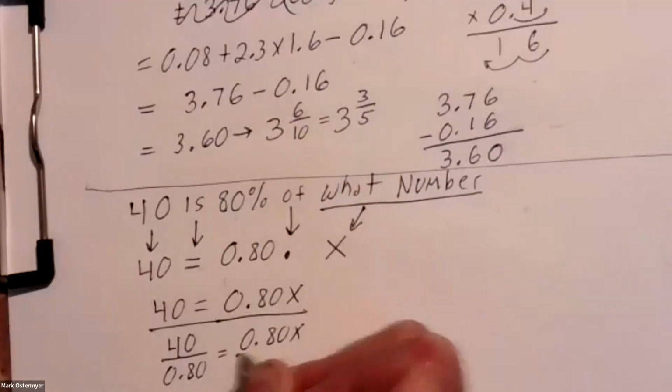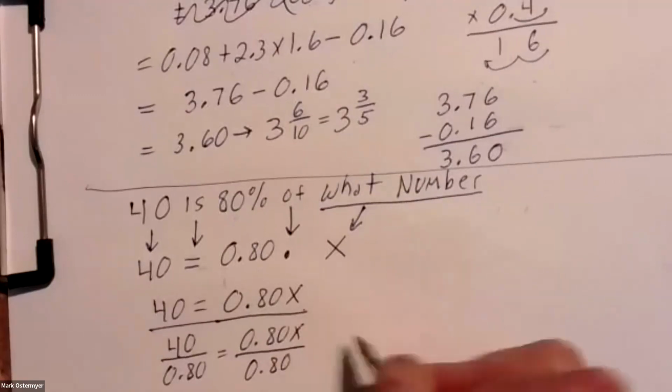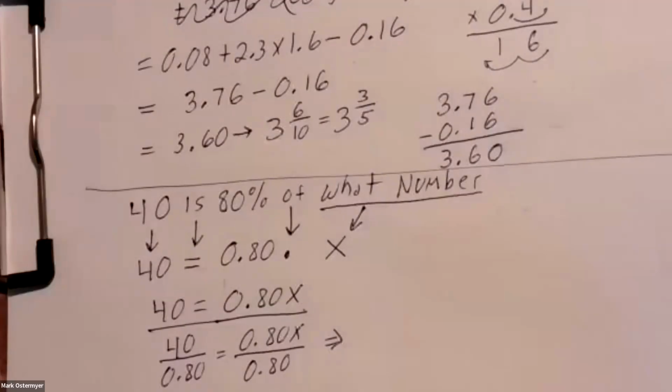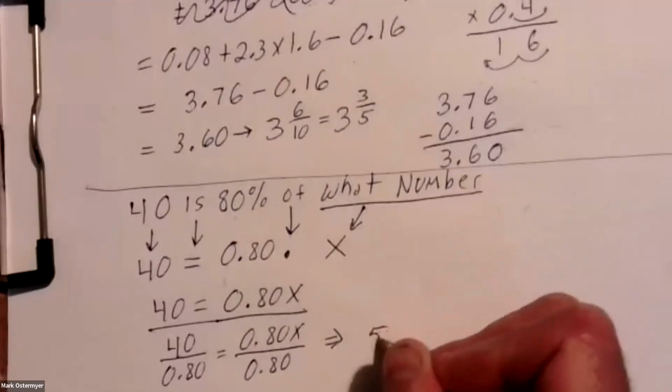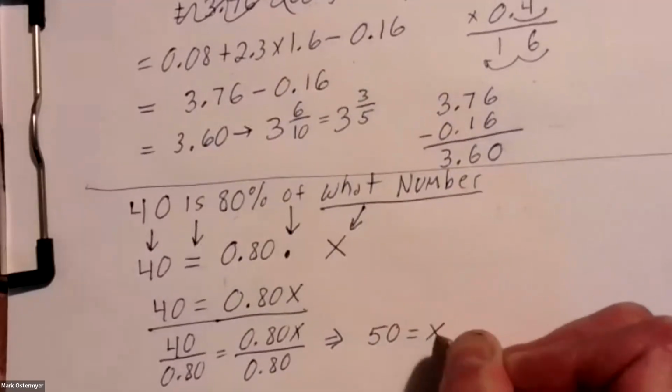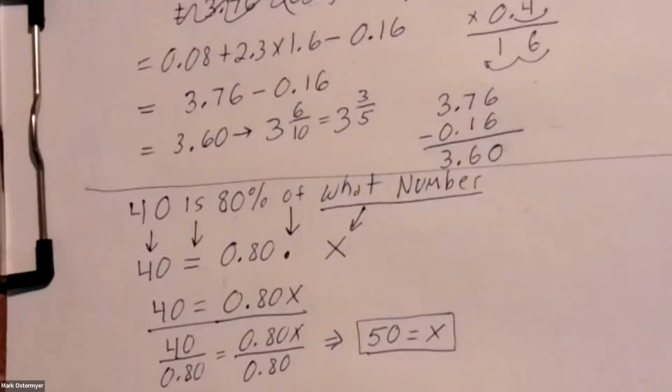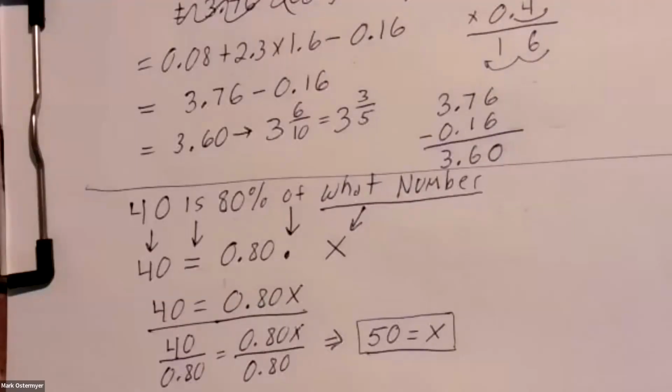Divide this by 0.80 also. What's 40 divided by 0.80? 40 divided by 0.80 is 50. And that's what X would be, 50. That would be the unknown number, 50. Okay. That's how you can set that up as an equation.